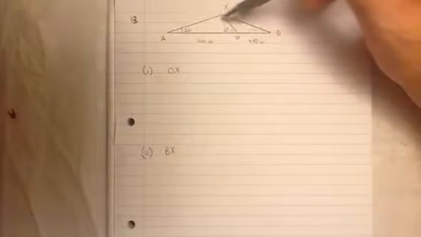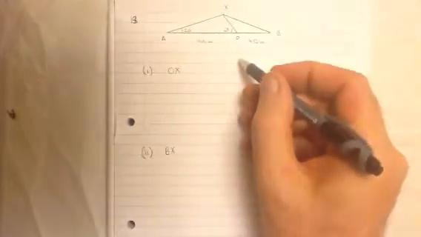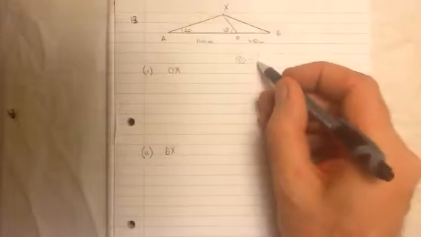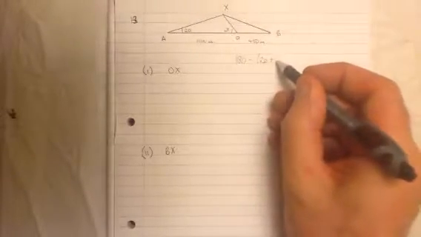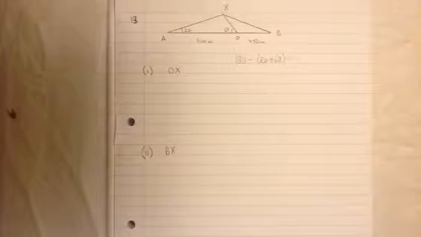So we've got this triangle, and we know two angles, so we can work out the third by taking the sum away from 180. So that's the first thing we're going to do. So 180 take away 20 and 68 gives us 92.